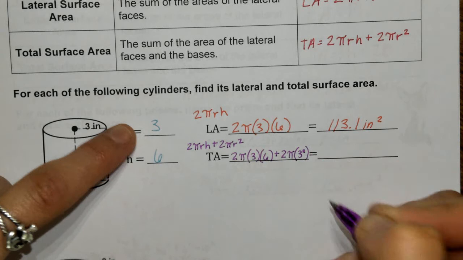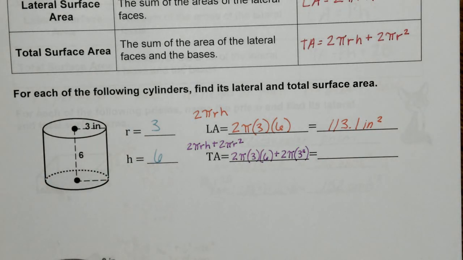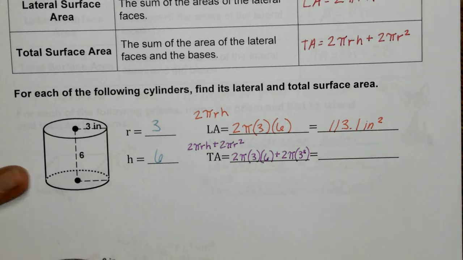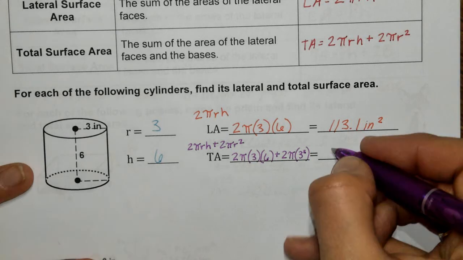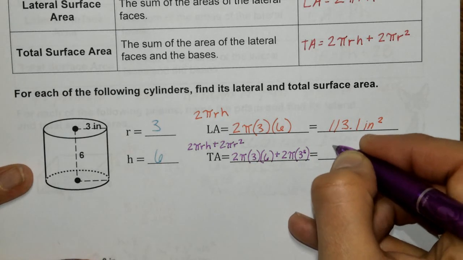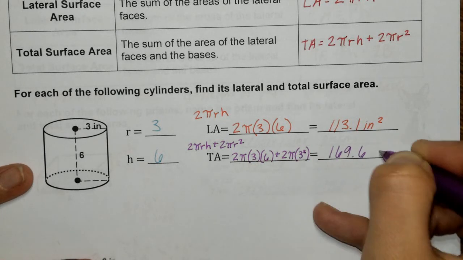Please don't forget to square that radius, or you will not have the correct answer. So when we plug all this into the calculator, we should get a bigger number. We're going to round to the nearest tenth. We did it on the last one. It doesn't say it in the instructions, but that's what we've been doing. We end up with 169.6 inches squared.